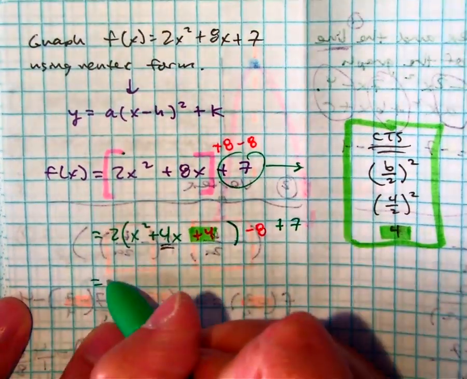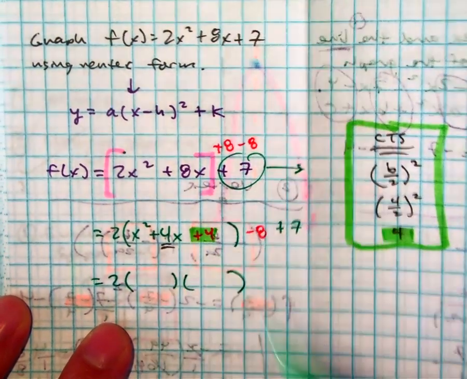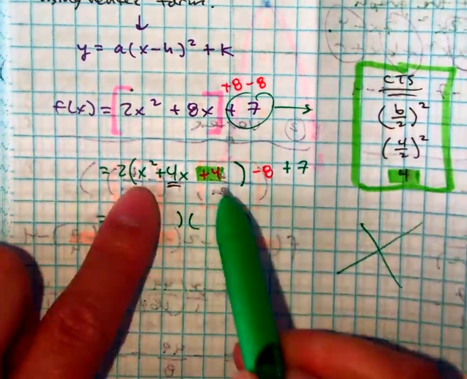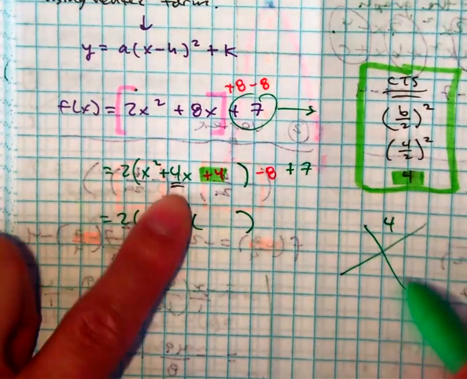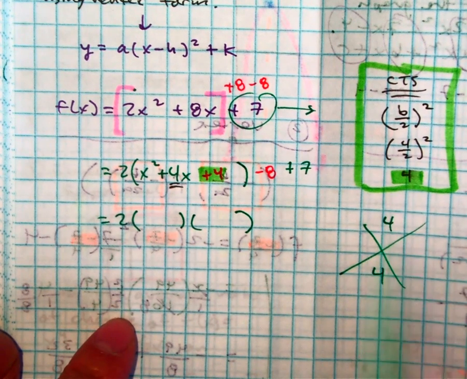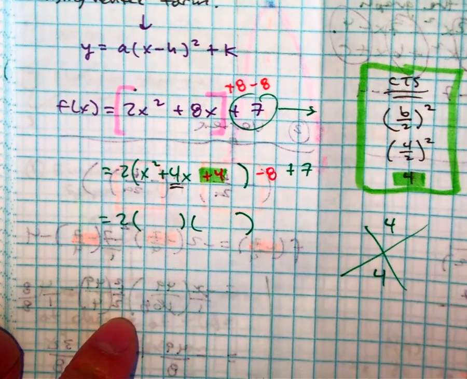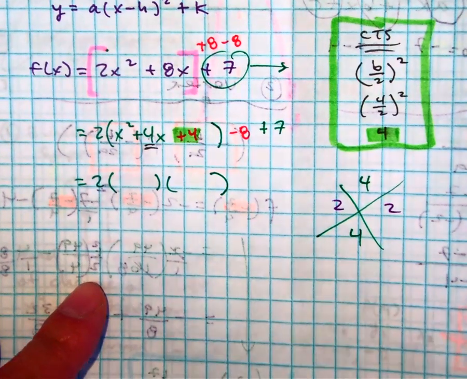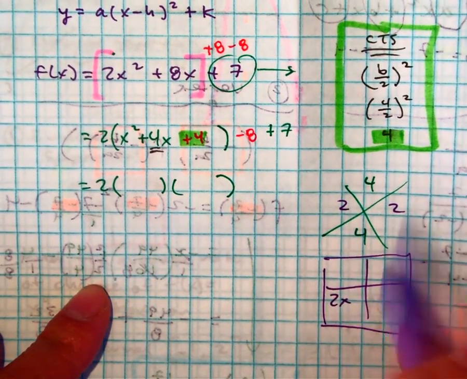The next thing we're going to do here is just factor this. Inside the parentheses, I have a times c is 4. My b value is 4. Class, 2 numbers that multiply to be 4, but also add to be 4. 2 and 2. To review x box factoring, remember this is your 2x, this is your 2x.